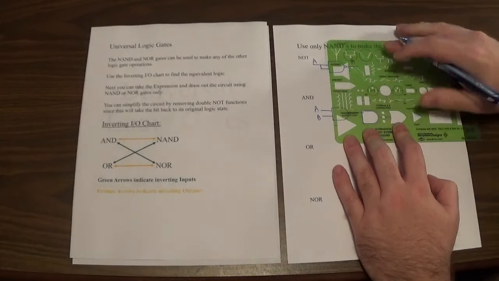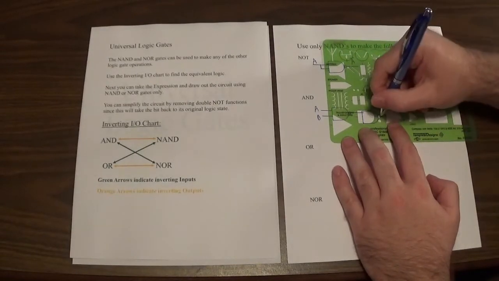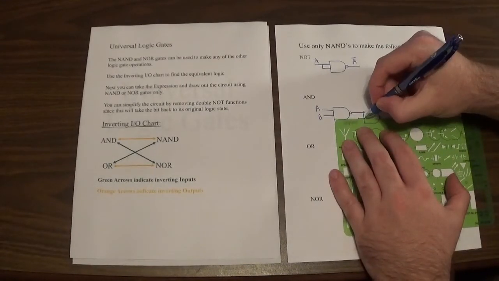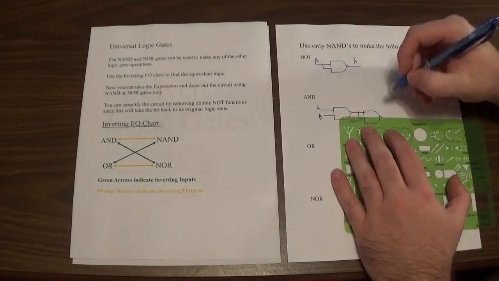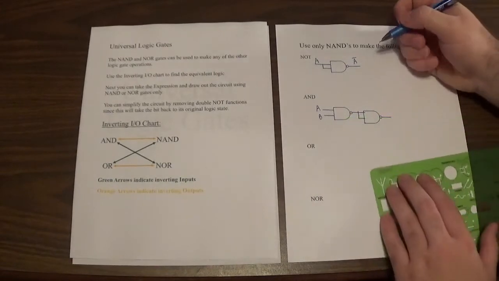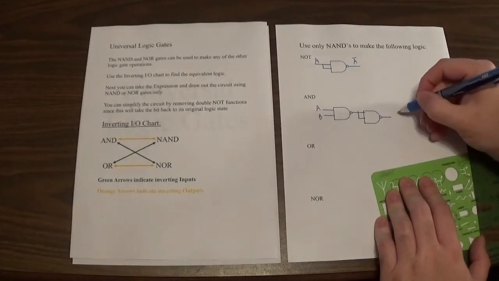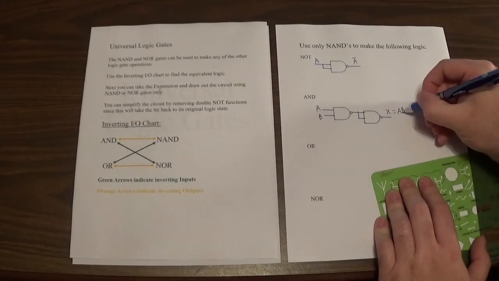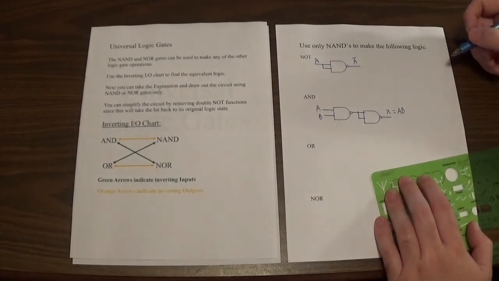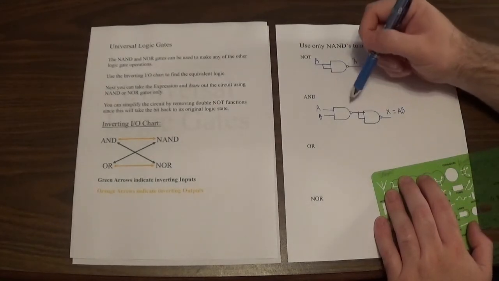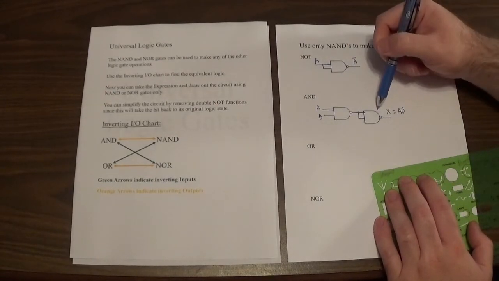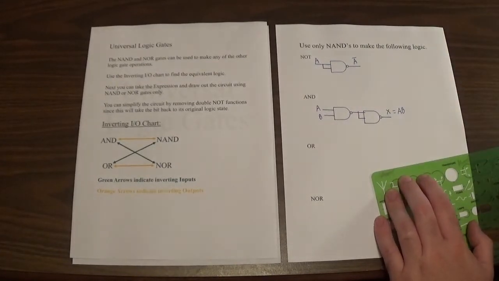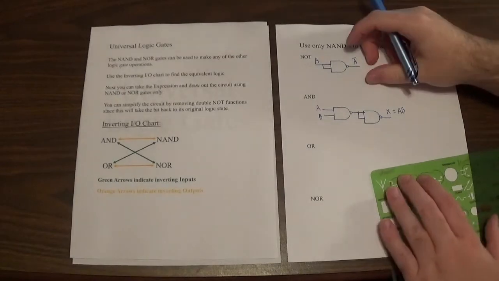So I'm going to take a NAND function and tie the inputs together. That's going to give me the equivalent of A times B. It's actually A times B not, again, because I've inverted the output. So the two inverting functions cancel out, so I get A times B.